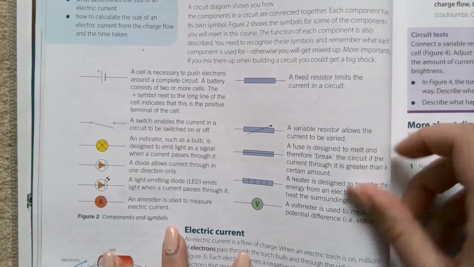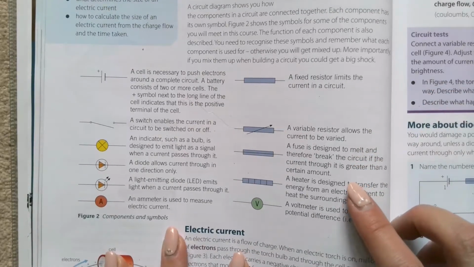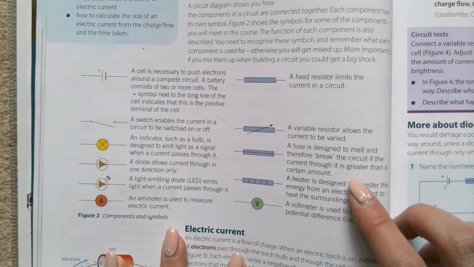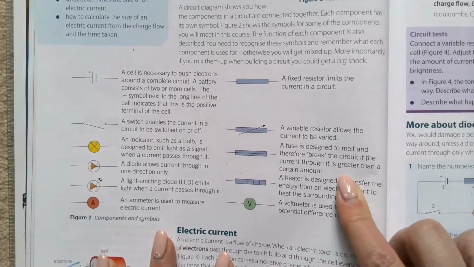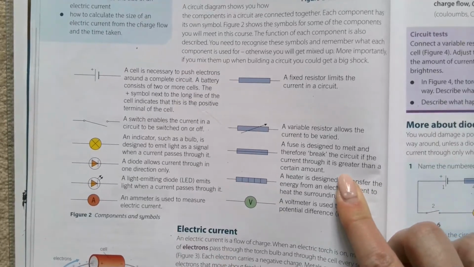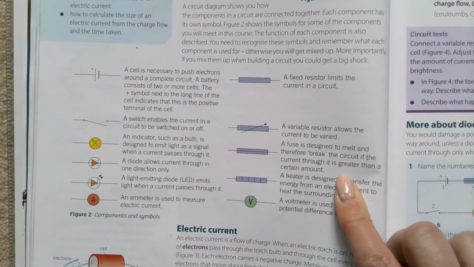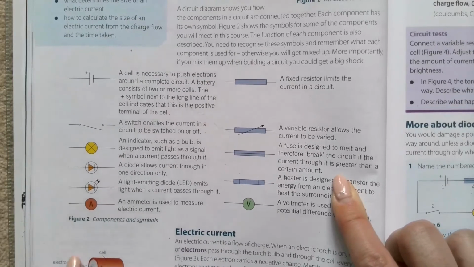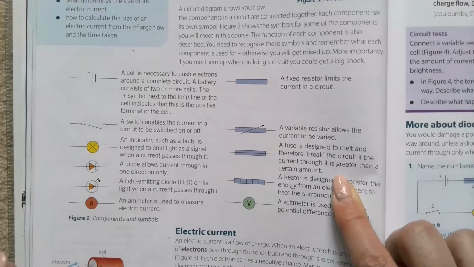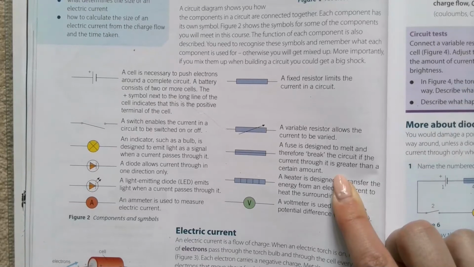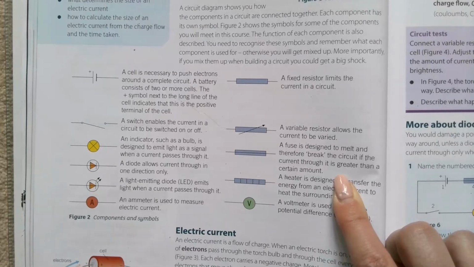A fuse is designed to melt and therefore break the circuit if the current through it is greater than a certain amount. There'll be fuses in all your plug sockets at home, and you'll have a big fuse box for your house. If too much electricity or current comes through, it will burn so that it stops it going through and keeps it safe.